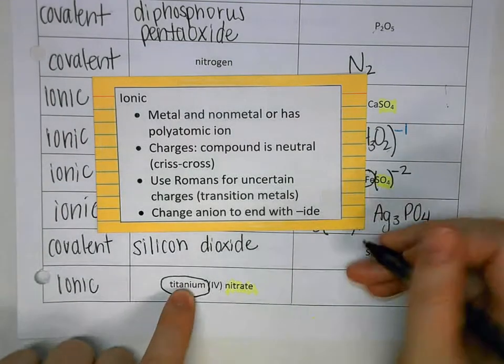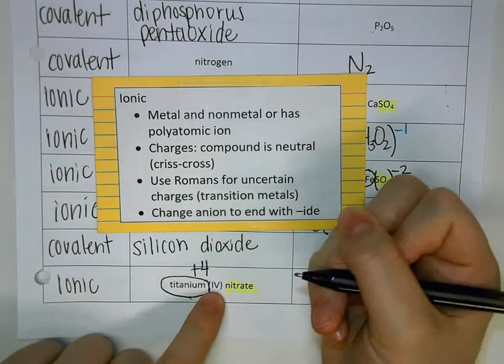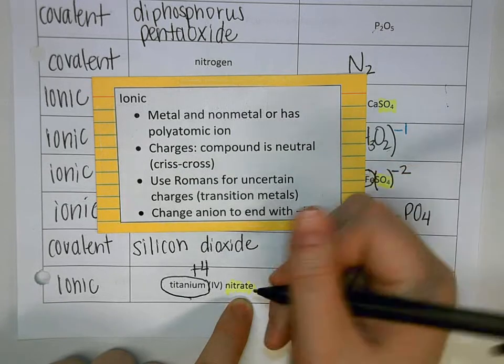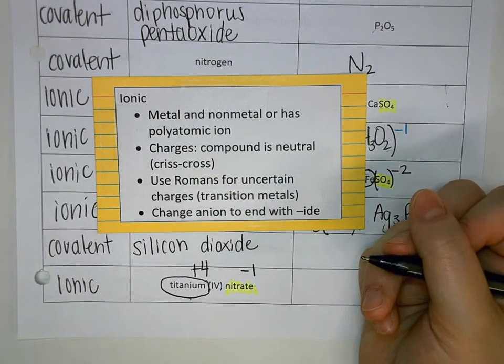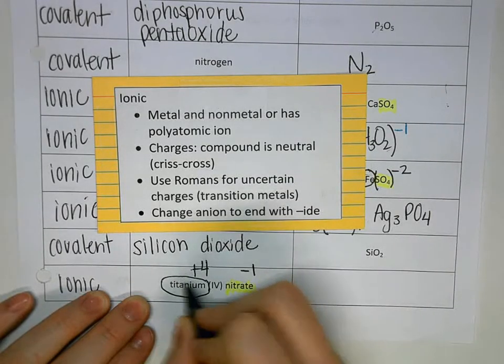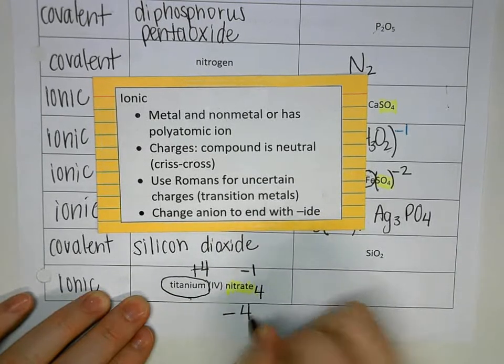So titanium, in this case, has a +4 charge. It tells you with Roman numerals. Nitrate is a polyatomic ion with a charge of -1. So I know right away, since this is -1 and this is +4, I need to have 4 of these guys. So I get a negative charge of -4.